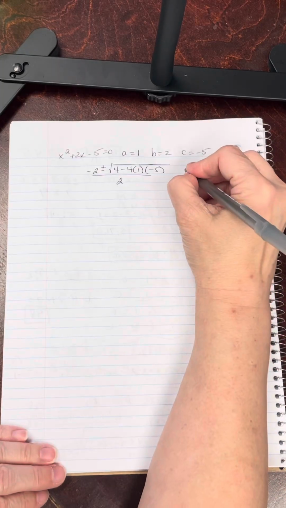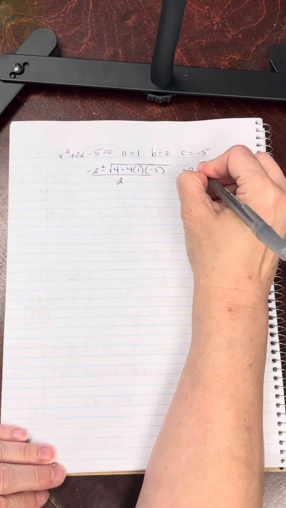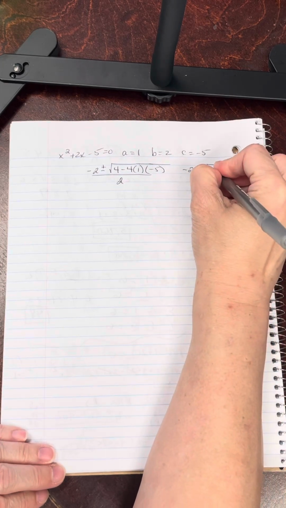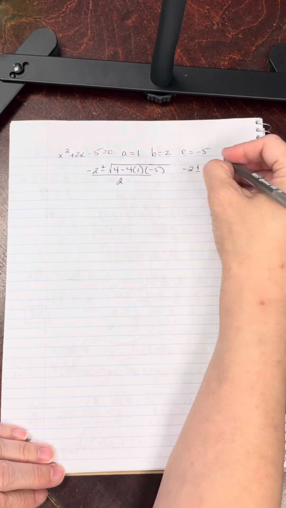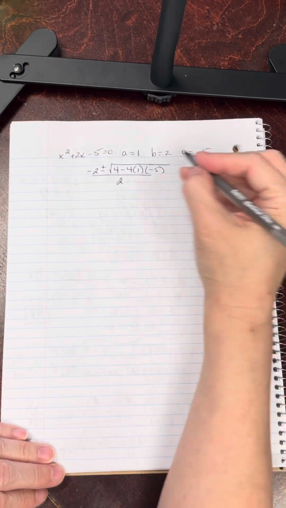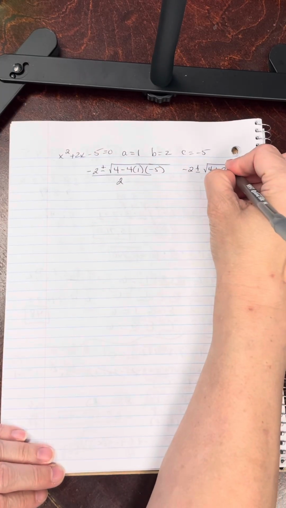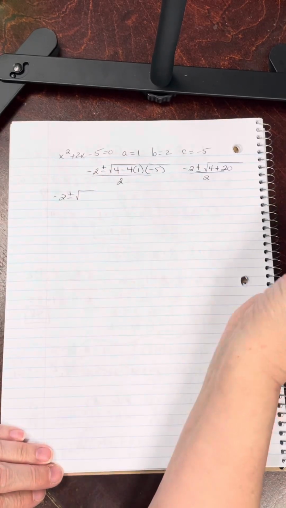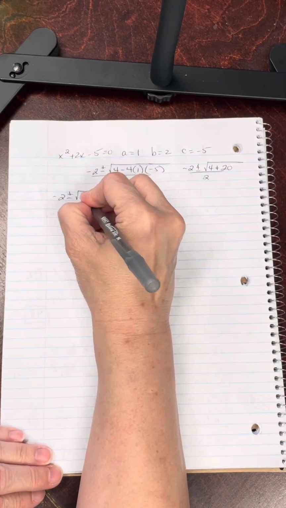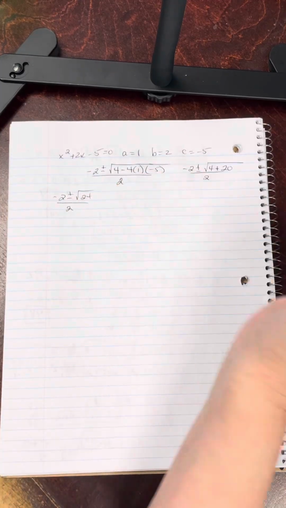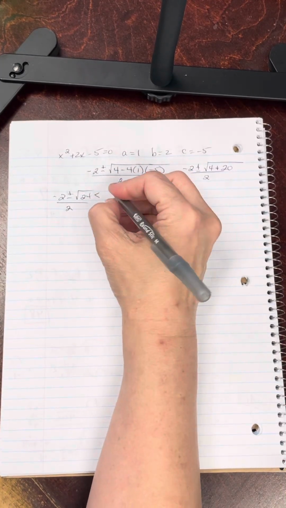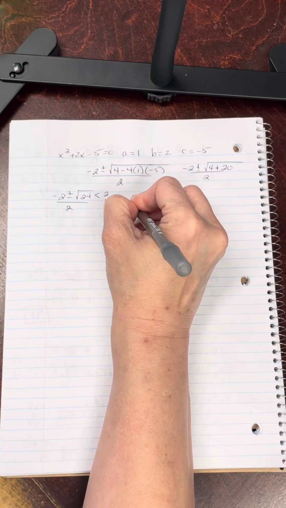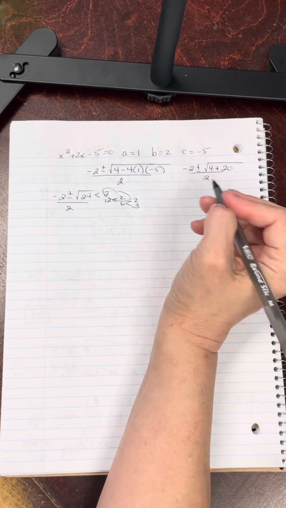And now we work on simplifying. Negative 2 plus or minus the square root of 4, minus times minus is actually going to change this to a positive, and 4 times 5 is the 20, all over 2. Negative 2 plus or minus the square root of 24 over 2. And then I need to split this up to see if it simplifies. Let's go 2 and 12, 2 and 6, 2 and 3. One set of 2's will come out.